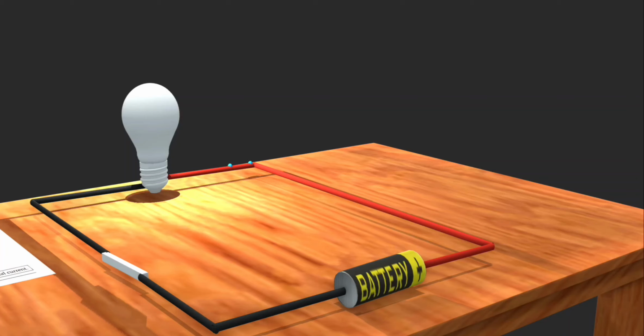They do not move at the speed of light. In fact, their actual drift speed is very slow. But the electric signal travels almost instantly. That is why the bulb glows immediately.